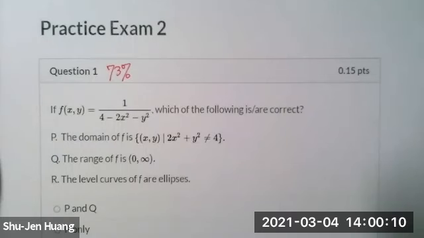Hello, everyone. Today we'll go over the questions from practice exam 2. For this practice exam, the grade was already available this morning, so you should be able to go back and check your grade and also the questions you missed on this practice exam. So let's start with the first question here.